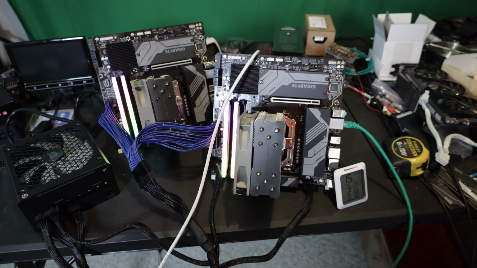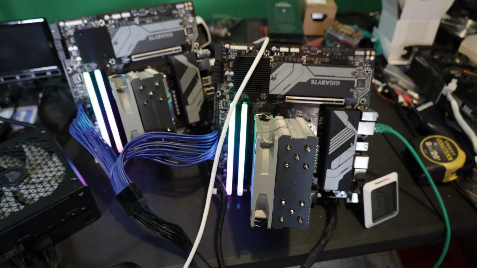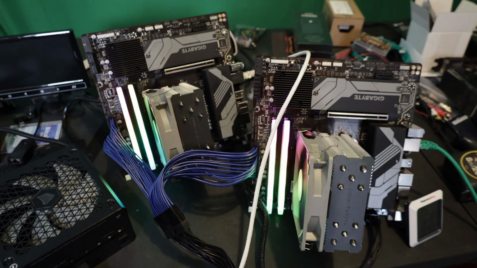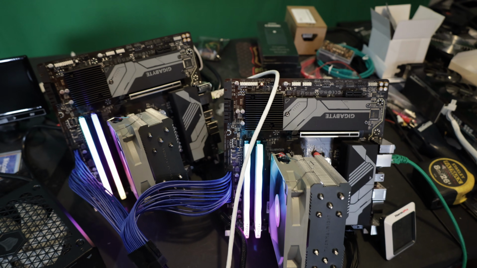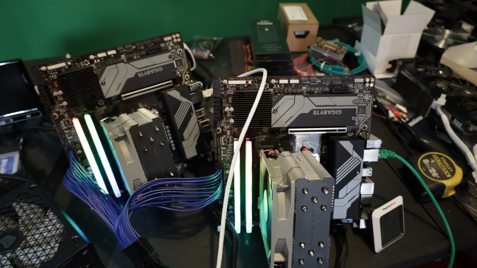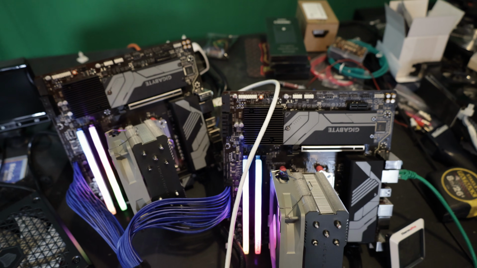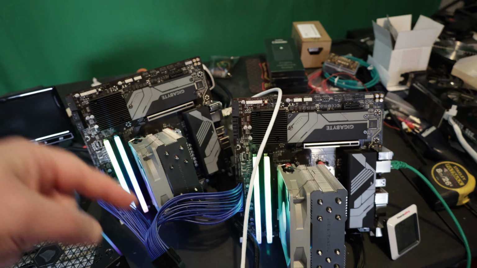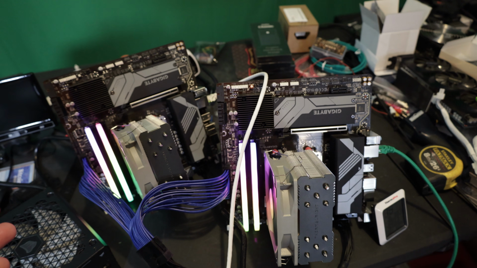All right, so they are both running mining XMR right now. 313 watts is the number we got to beat. Do you guys think that it is going to be lower, higher, or about the same? So 3, 2, 1, comment below right now. Also, hit the subscribe button while you're at it.